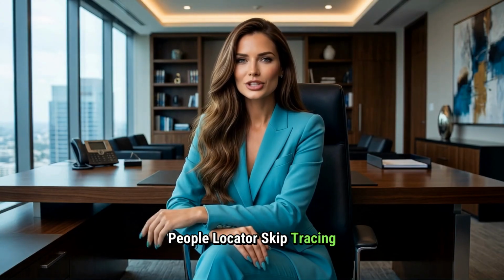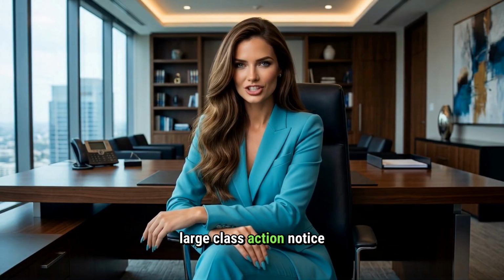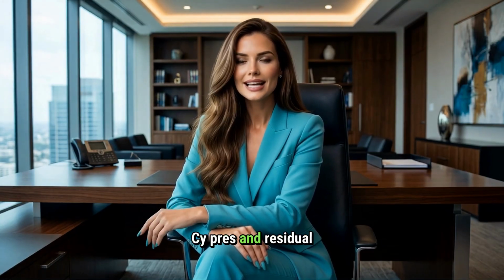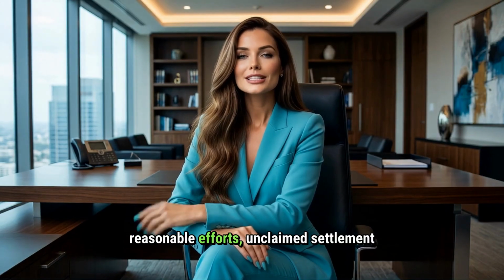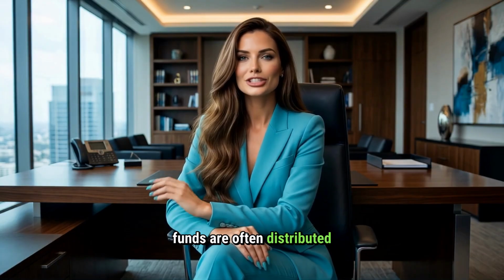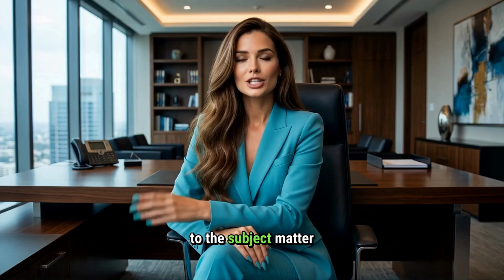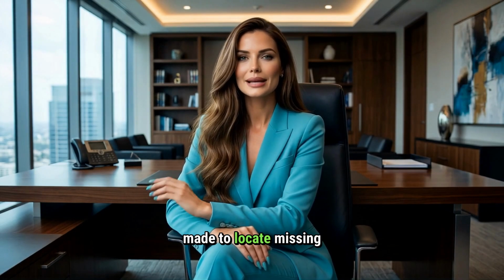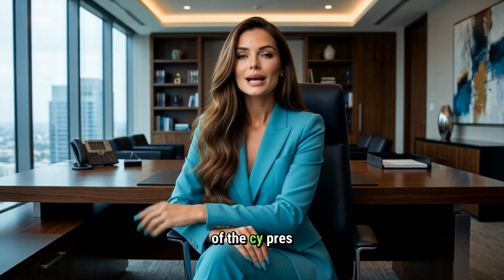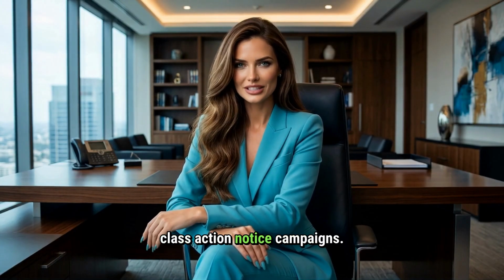People Locator skip tracing handles batch address verification and skip tracing for large class action notice campaigns. Cy pres and residual funds. When class members can't be located despite reasonable efforts, unclaimed settlement funds are often distributed to cy pres recipients, charitable organizations related to the subject matter of the litigation. Demonstrating the reasonable efforts made to locate missing class members is part of the cy pres record. People Locator skip tracing provides batch skip tracing and address verification for class action notice campaigns.